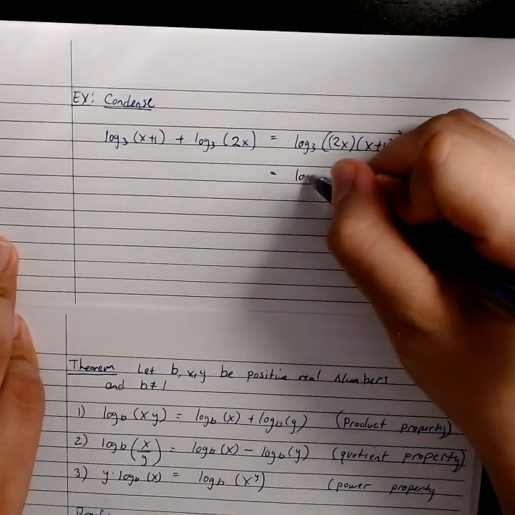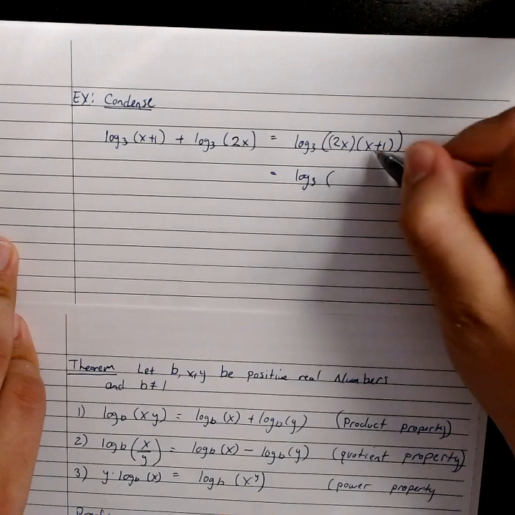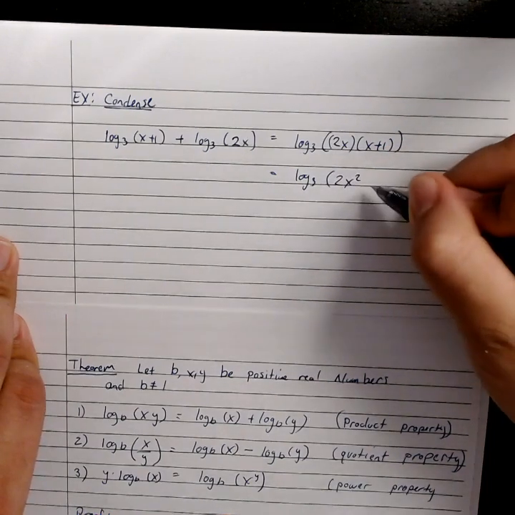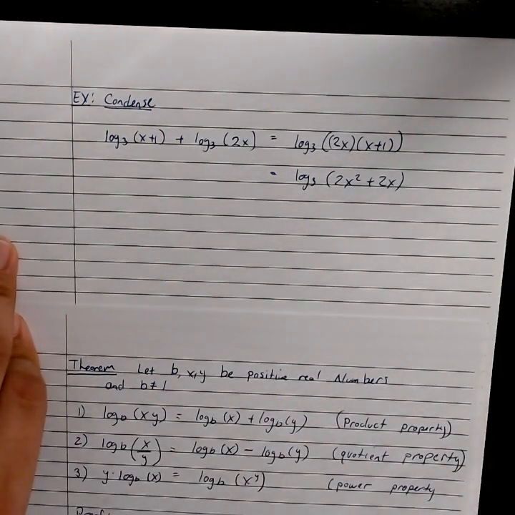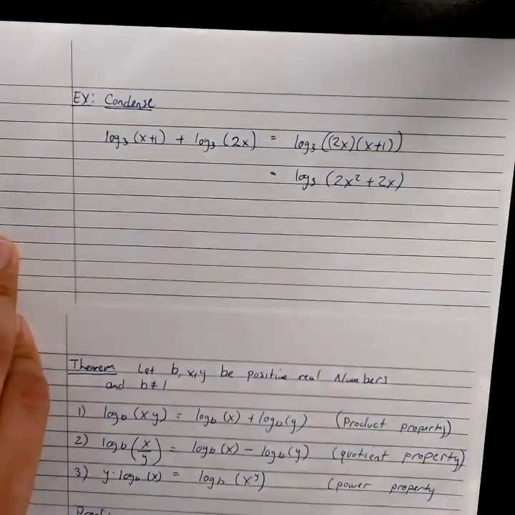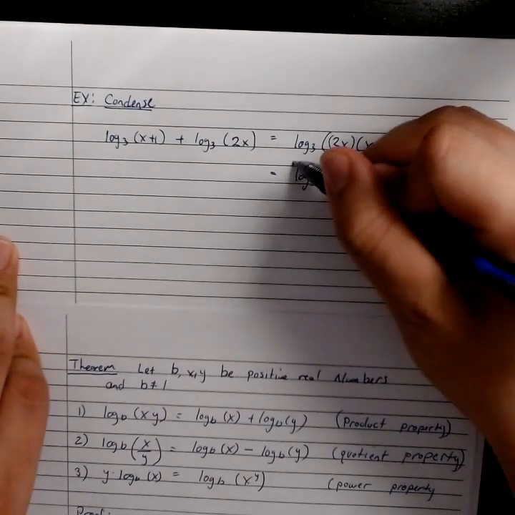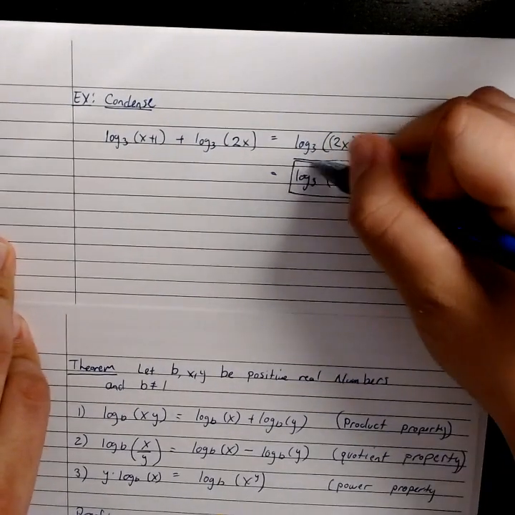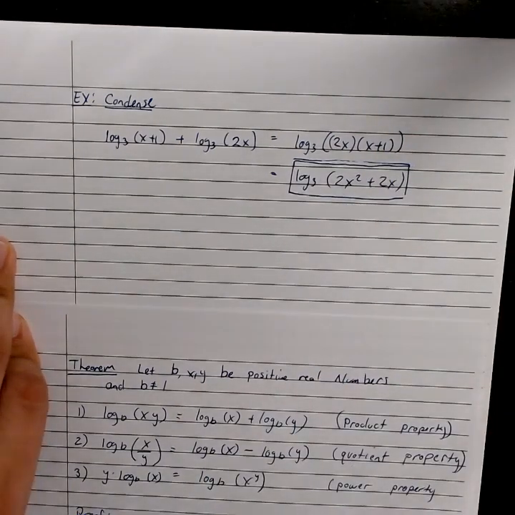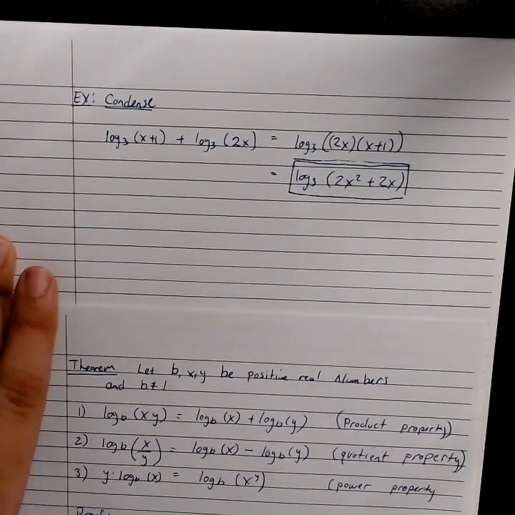And so now if I multiply those together, I would get 2x times x is 2x squared. And 2x times 1 is, well, it's 2x. And there we go. We know we're done condensing because we're down to a single logarithm. Whenever you condense, you know you're done when you end up with a single logarithm like this. There are some exceptions, of course, but for all of the problems that we see in this section and in this chapter, that's how you know you're done.